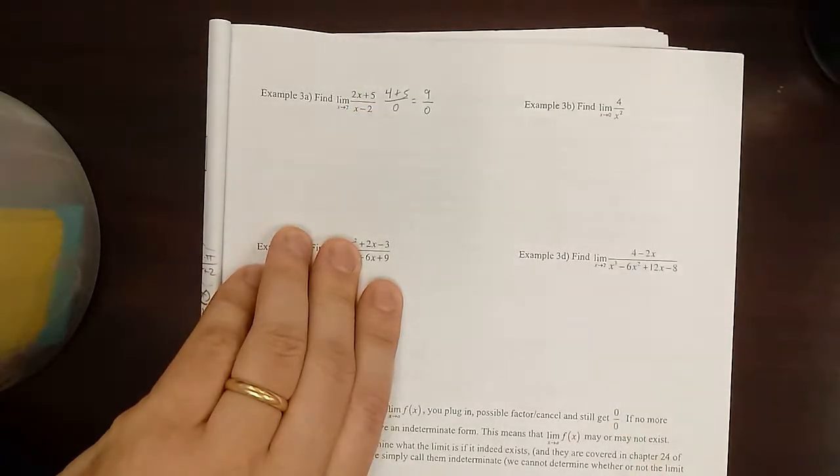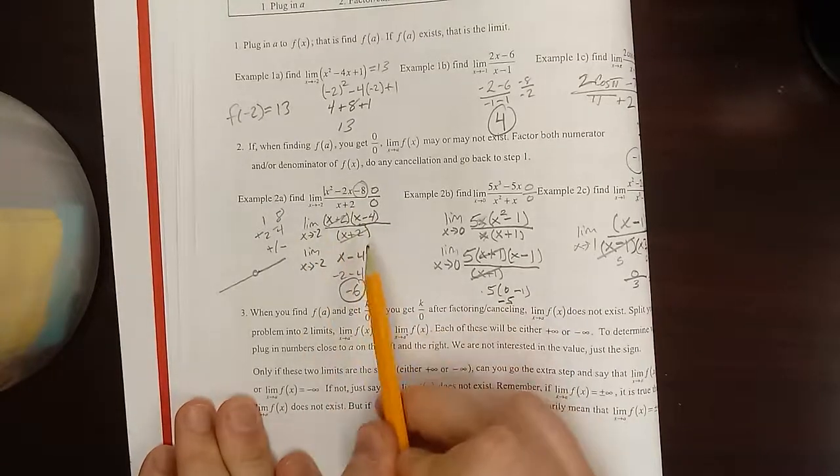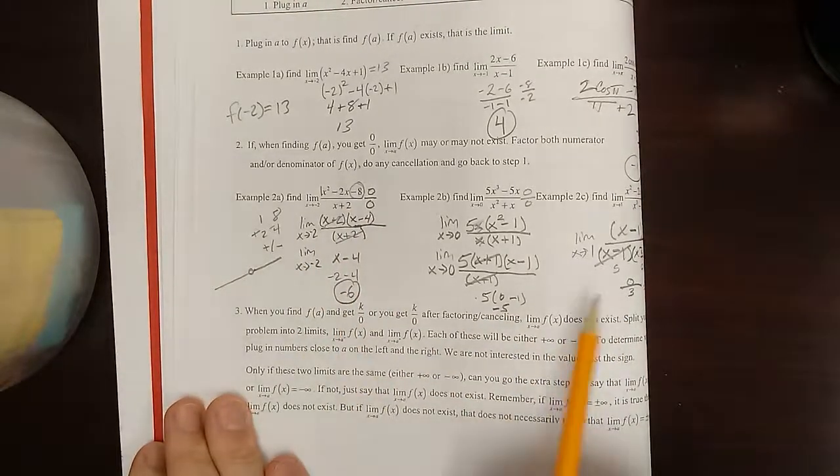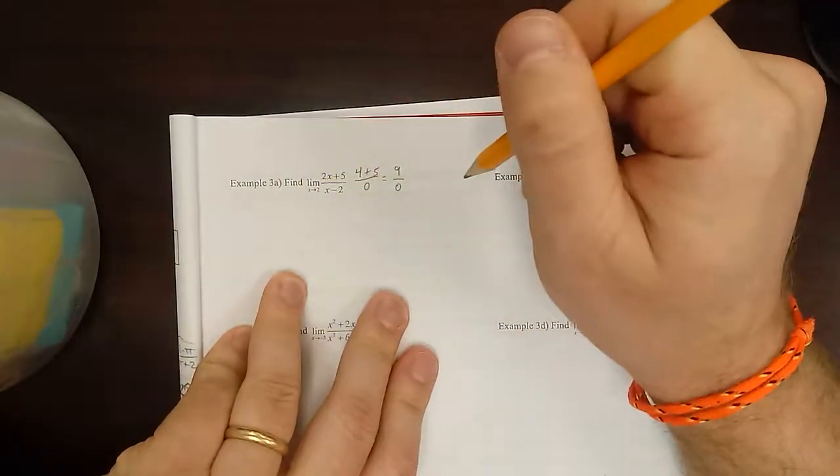So you might remember before when we would do these problems, we'd get 0 over 0. We'd find something that cancels, and then we were able to get a number. When something doesn't cancel, instead of making a hole, it's going to make some kind of asymptote.